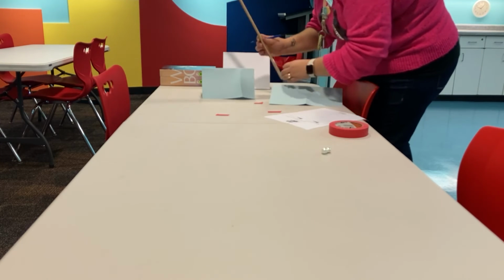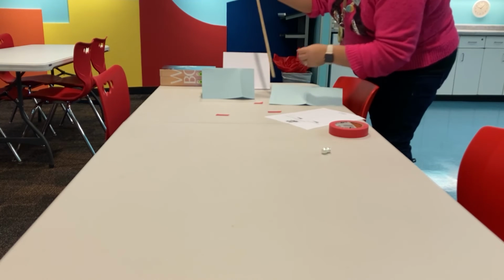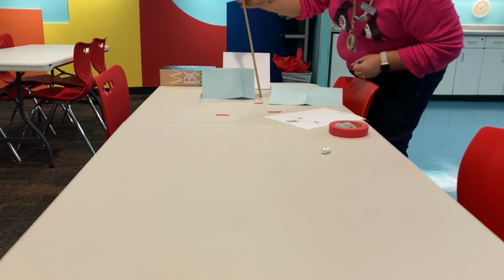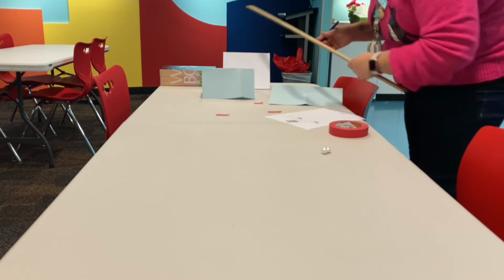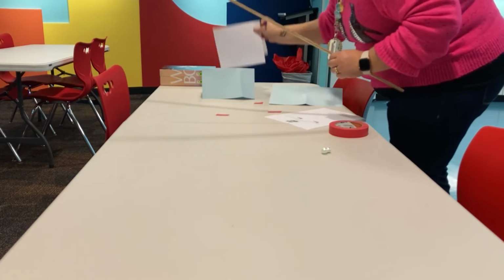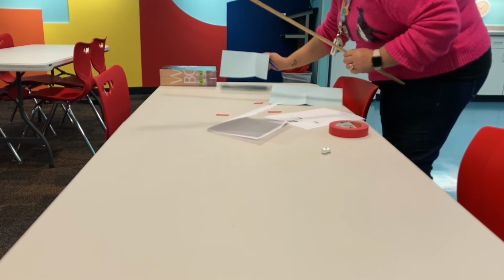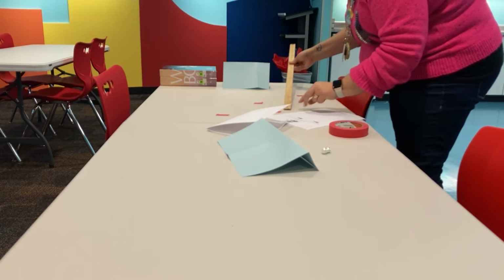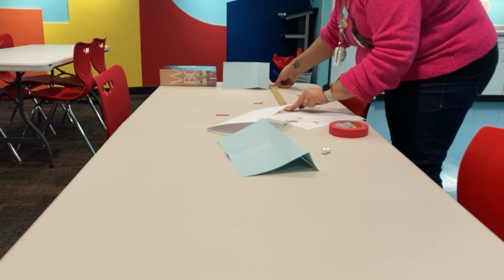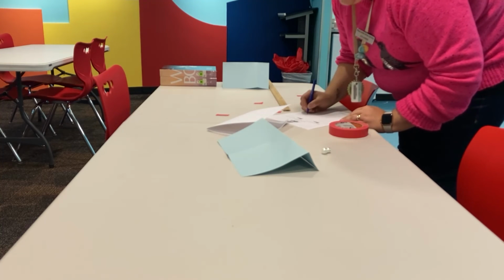So I'll cover it half again. And I'm just gonna stick this up here. And that looks to be 5 inches. So 5 inches. And I had it right here. And that distance is about 19.